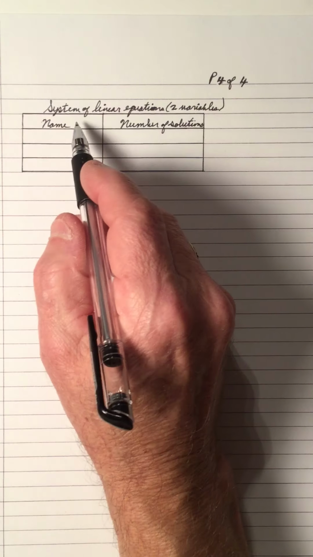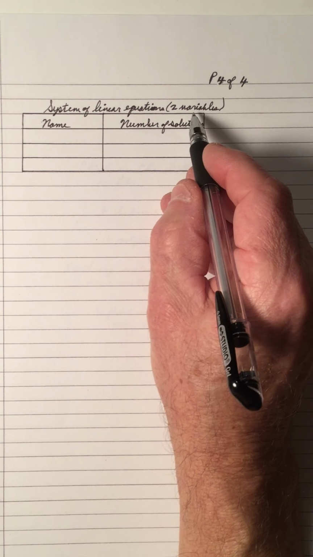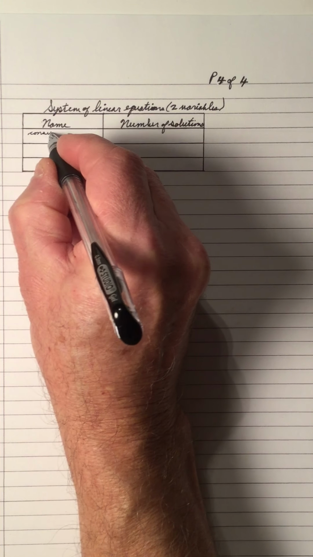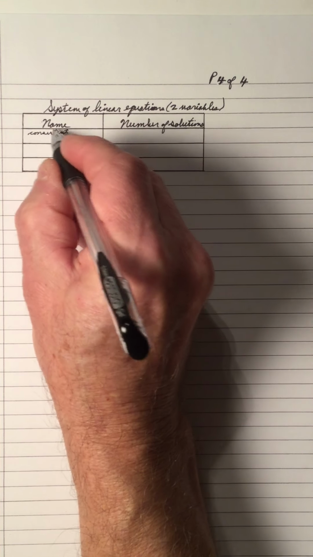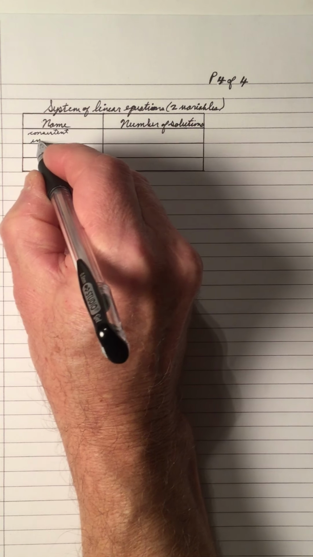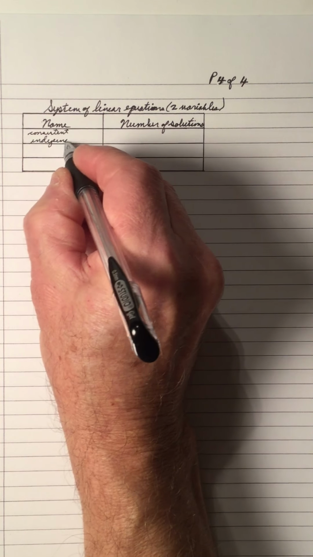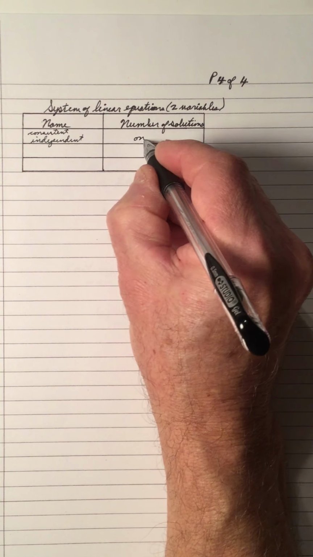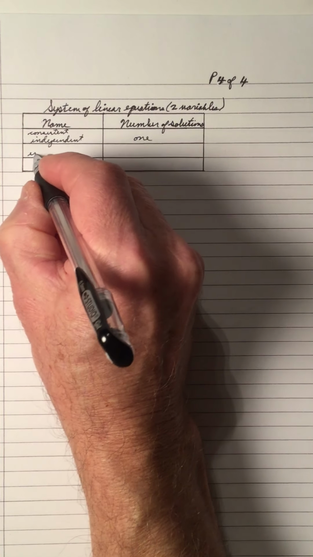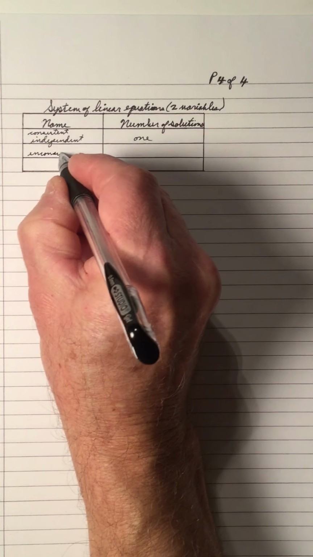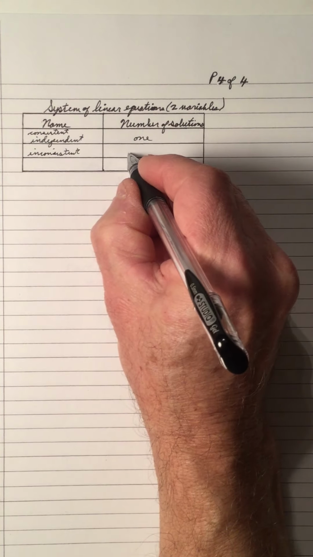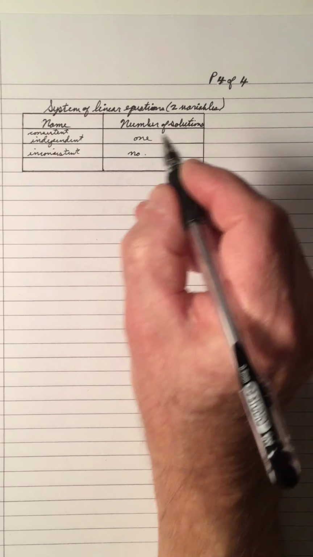I have a little chart done out. A system of linear equations with two variables. The names are, first one is consistent independent, and a consistent independent has one solution. Inconsistent has no solutions.